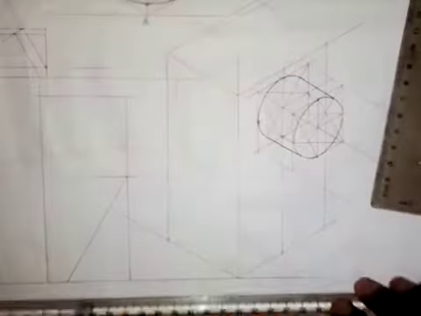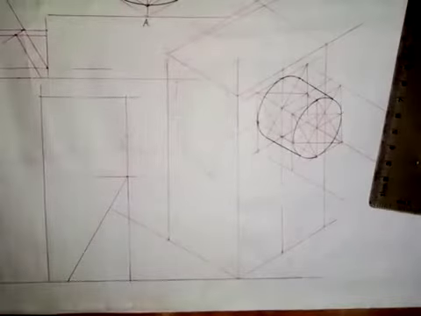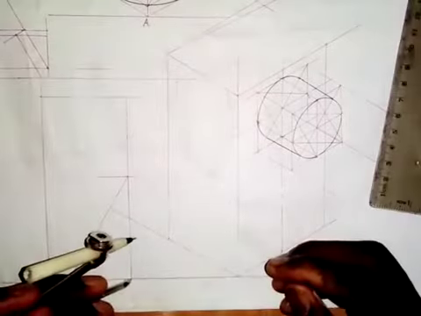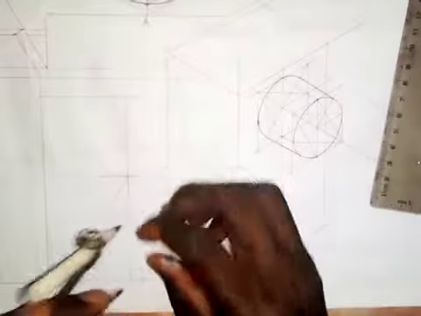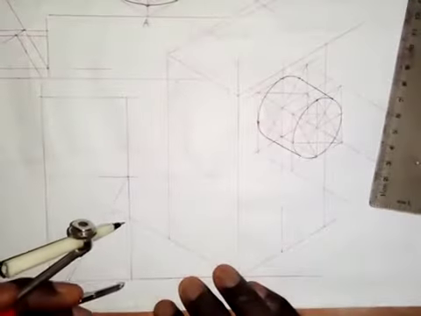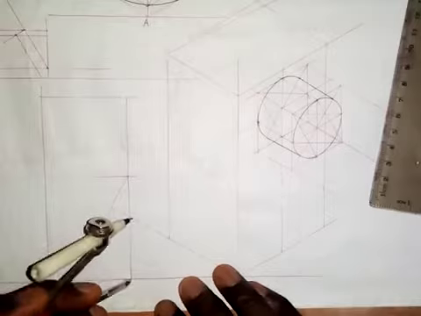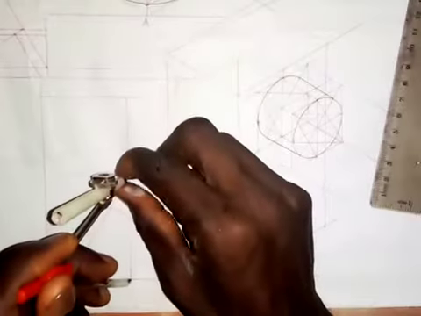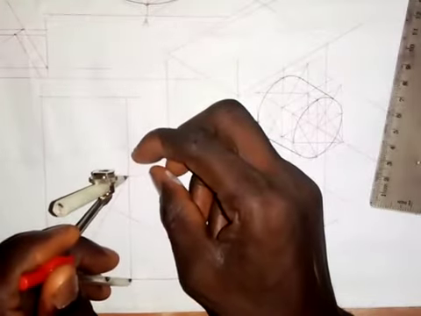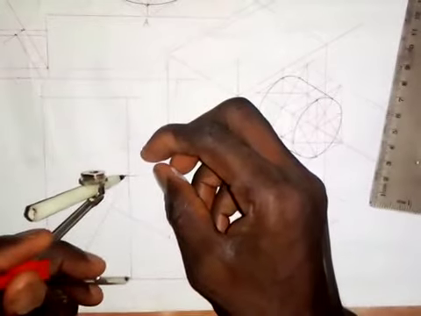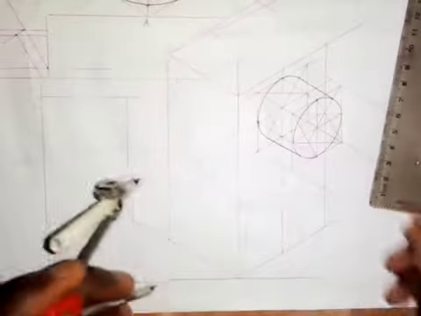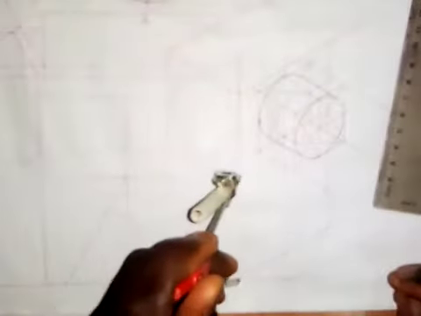So what I'm going to do right now is take my compass. Taking my compass, I will take this distance from here to here, the distance from this point up here. I take it like this. I put it at this point and I make an arc here.